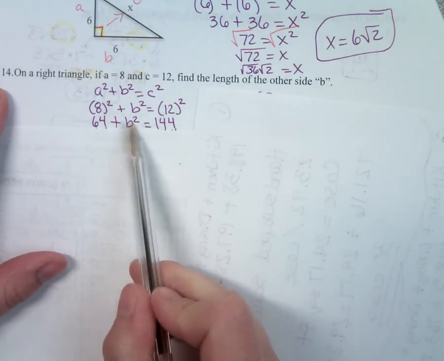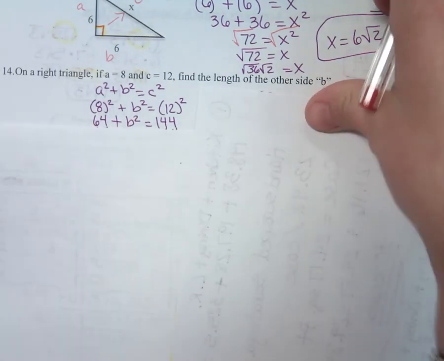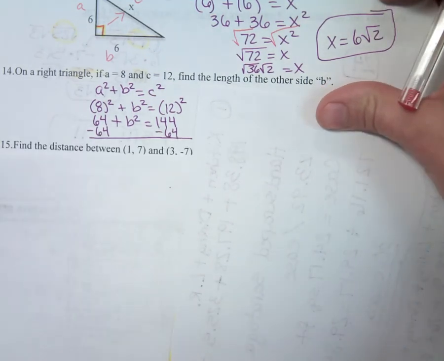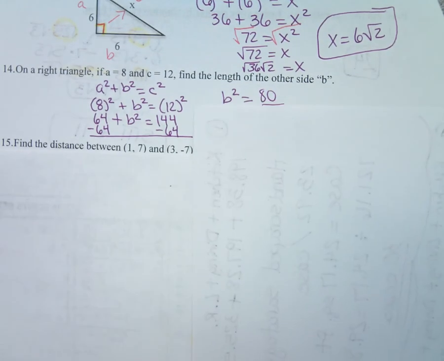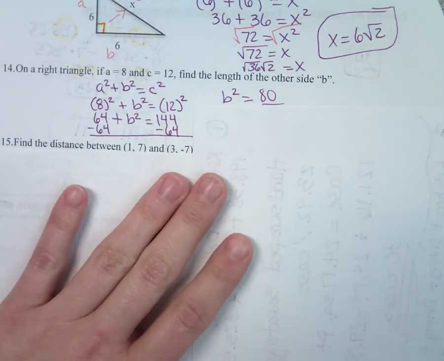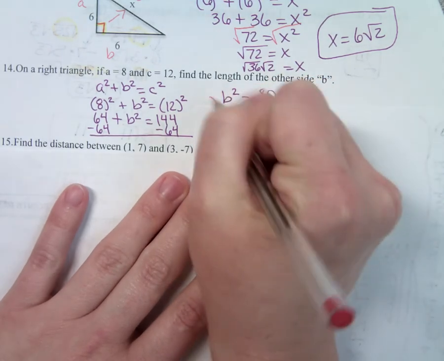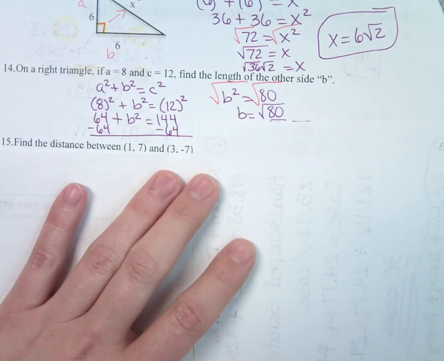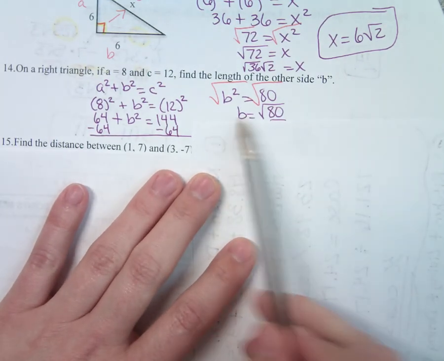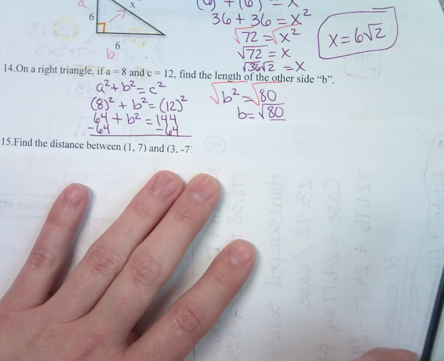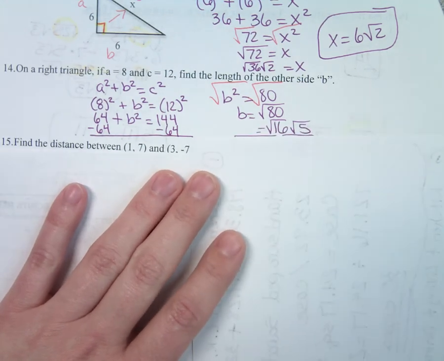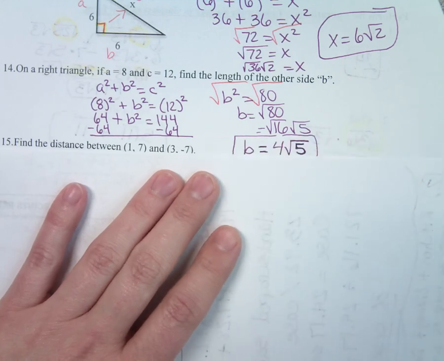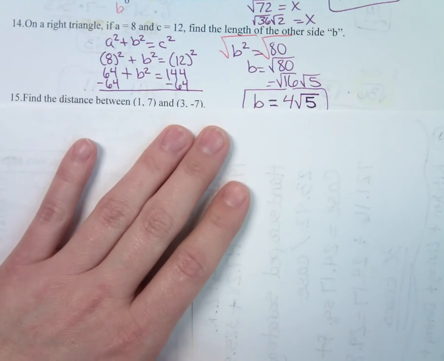If I want to get b by itself, I have to move this 64, so I'm going to subtract 64 from both sides. If I do that, I will get b squared is 80. To get rid of the squared, I square root both sides. This just gives you a b on the left and square root of 80 on the right. The square root of 80 doesn't come out nice and neat, so I'm going to break it down. And 16 goes in there 5 times. The square root of 16 is 4. You can't take the square root of 5. So that just stays.